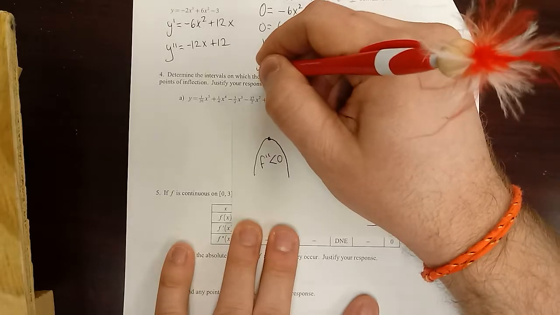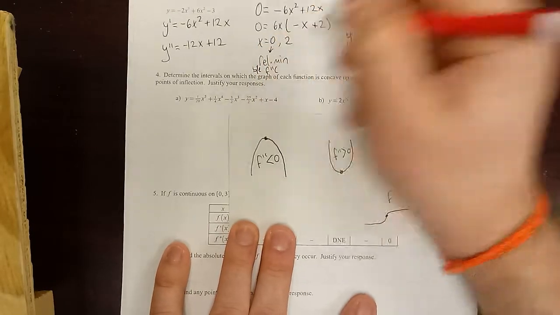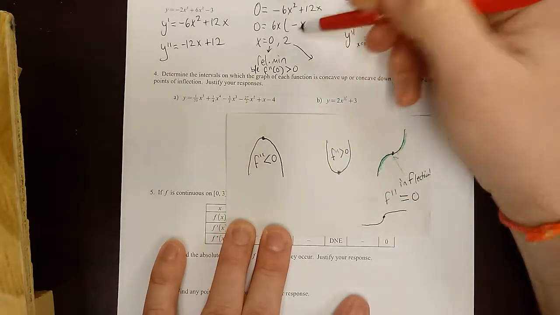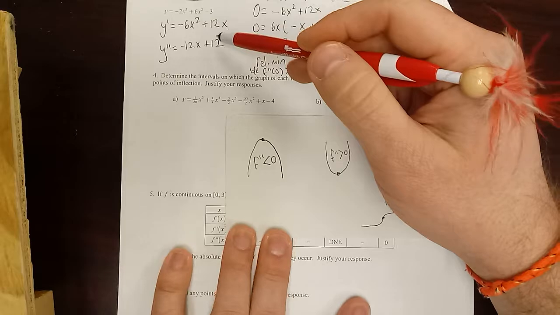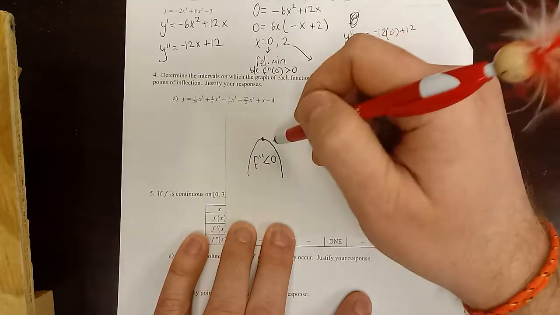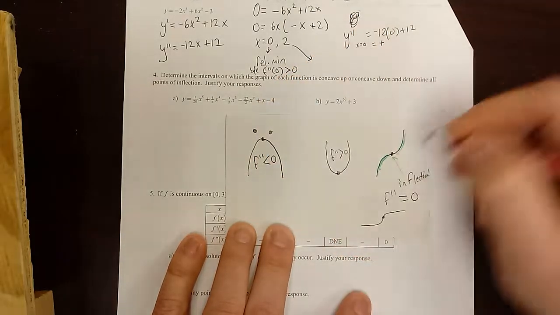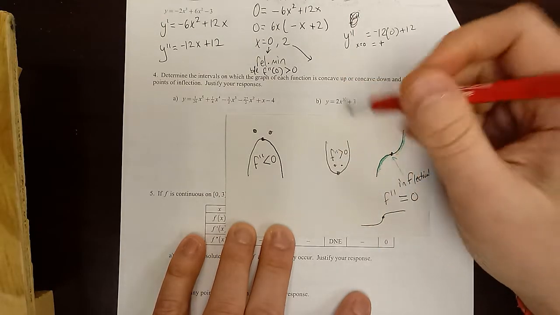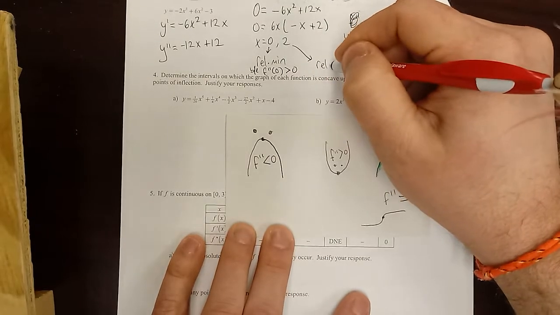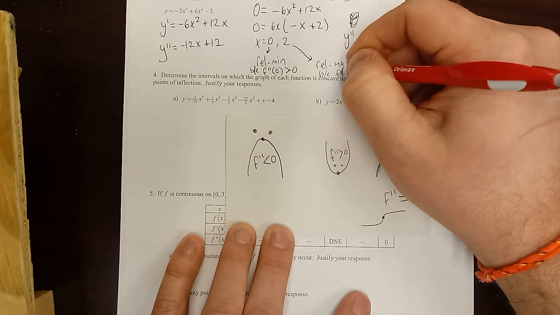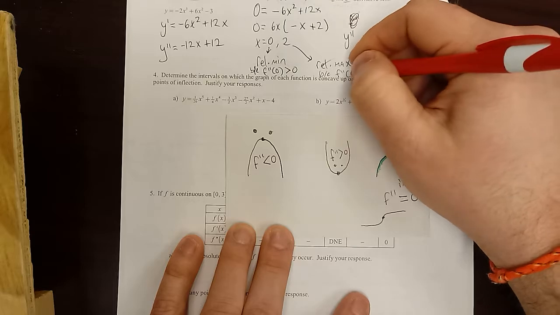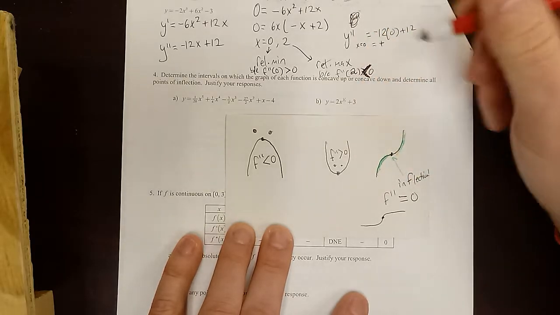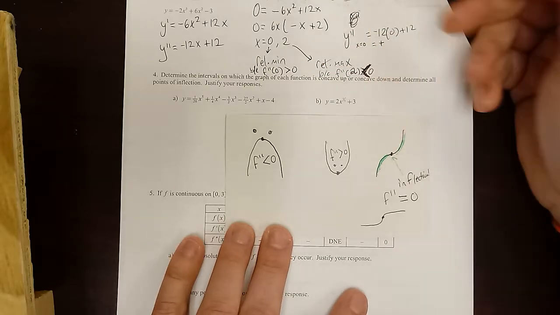So I know that's a relative min because f double prime of 0 is greater than 0. Similarly for this one, if I plug 2 into my second derivative, I get negative 24 plus 12. I get a negative number. That means it's a frowny face. Because of that, we know this is a relative max because f double prime of 2 is less than 0. Wow, I just got all that backwards. A negative number is less than 0, meaning concave down.